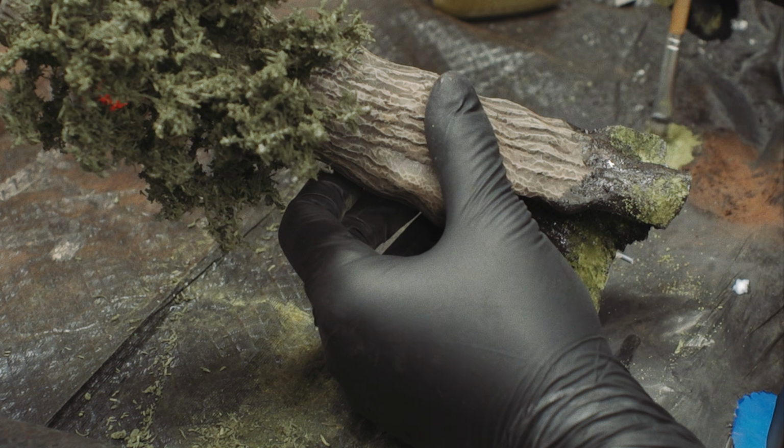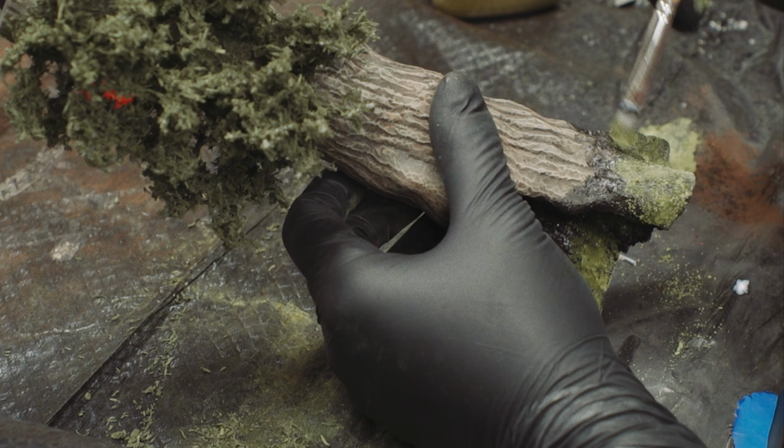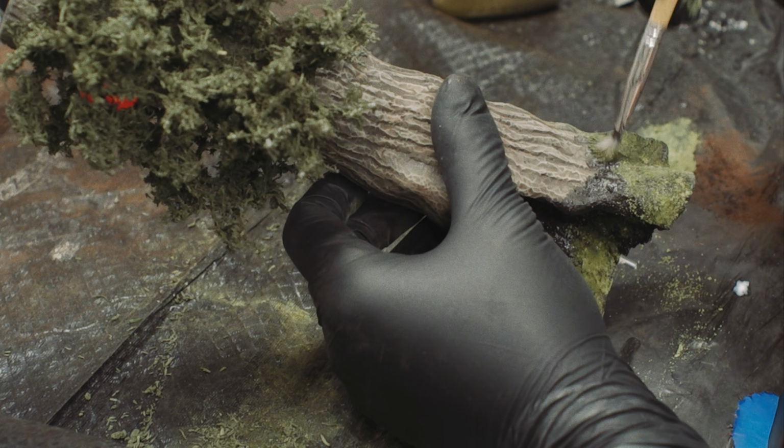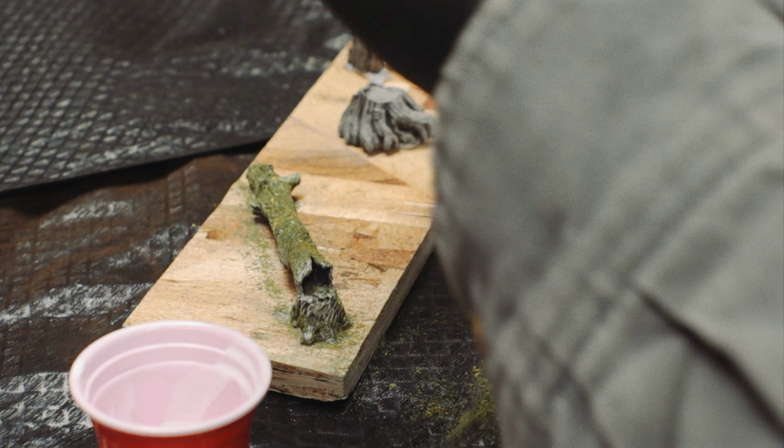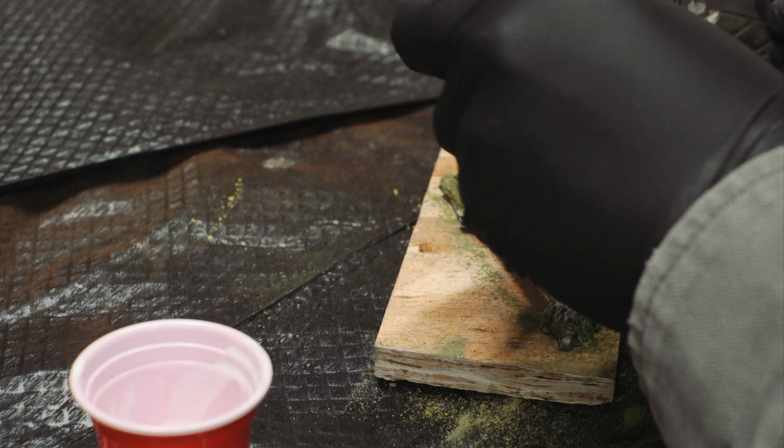Because I knew I would be doing a lot of moss, I also bought this pigment powder from AK Interactive to act as my base layer for the darker shade of green. I then applied some sporadic dabs of matte Mod Podge and sprinkled the brighter shades of chalk.